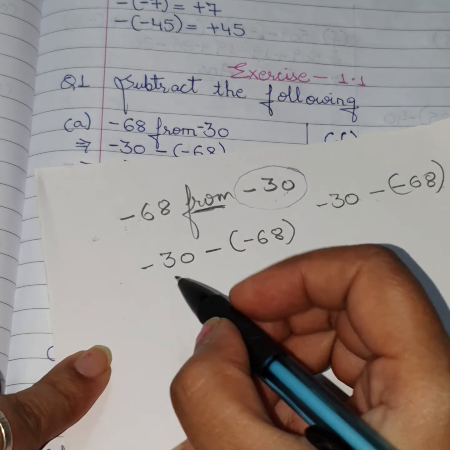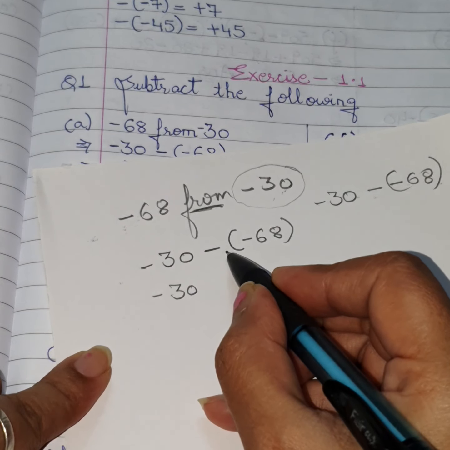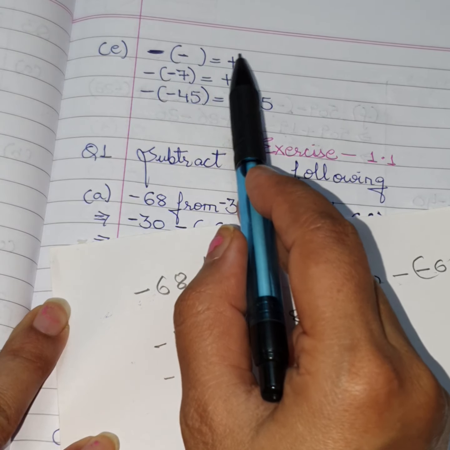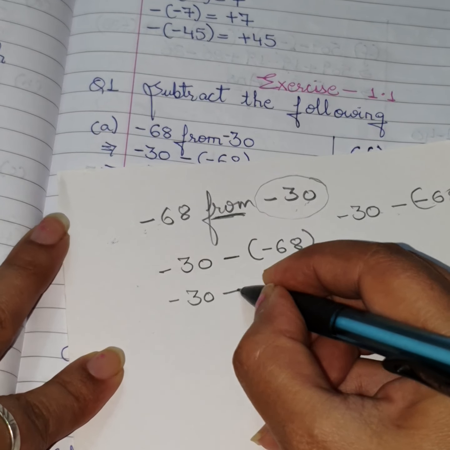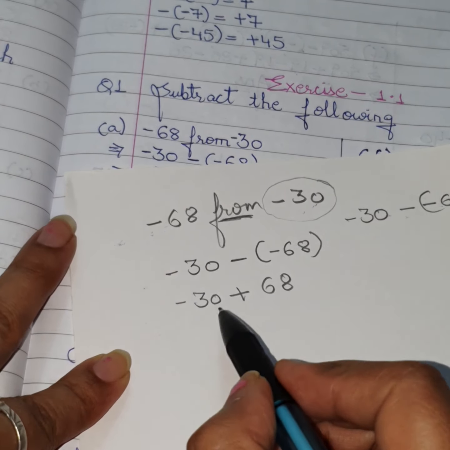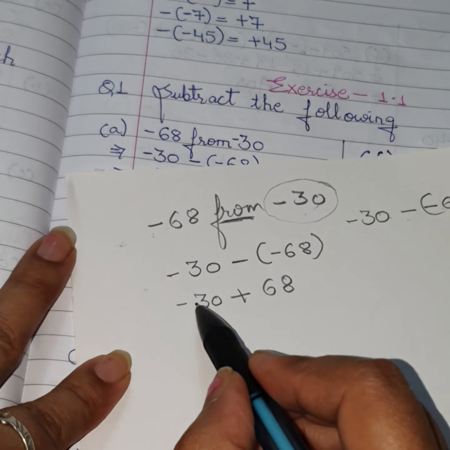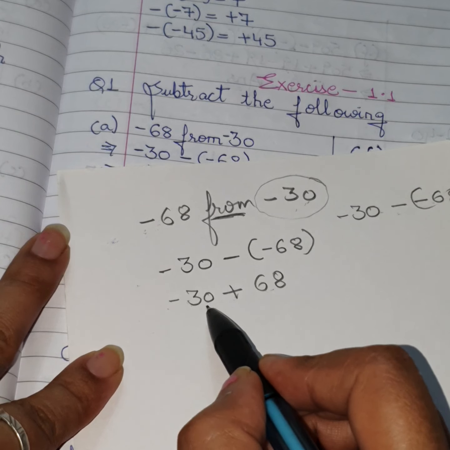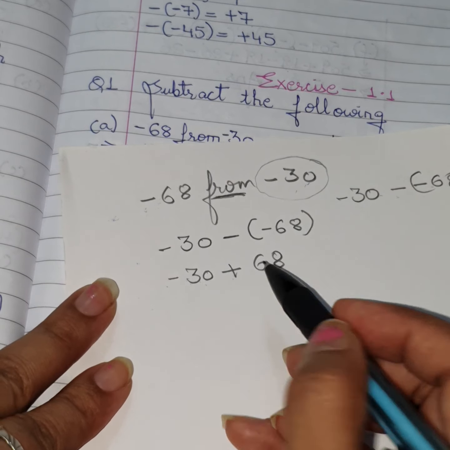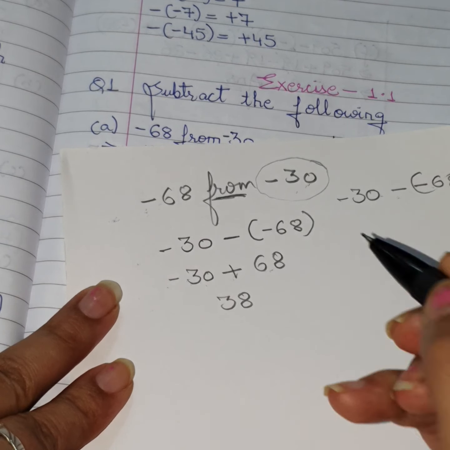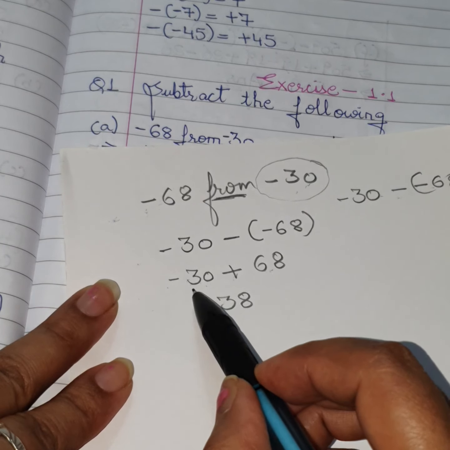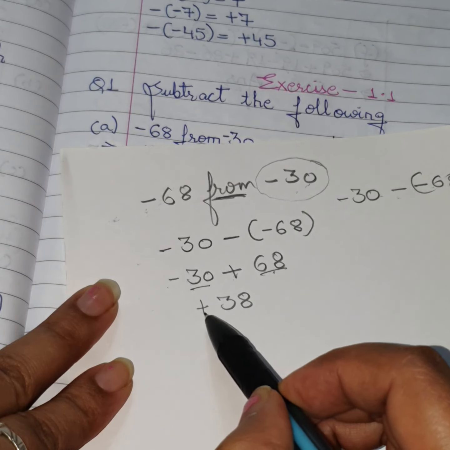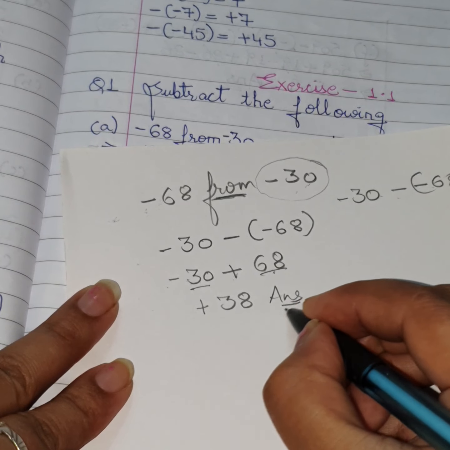Now in the next step you have to open this bracket. So minus 30, and as I told you in the rule, minus outside minus inside, it will be directly plus. So here you will mention the plus sign and then 68. Now the second rule, minus plus is minus. So you have to subtract 68 and 30. When you subtract 30 from 68, you will get 38. Now the sign of the greater number will come. So from 30 and 68, greater is 68 and before 68 the plus sign is there. So the plus sign will come here and this will be your answer.